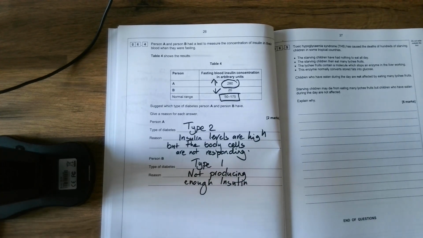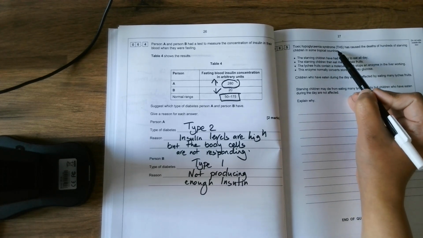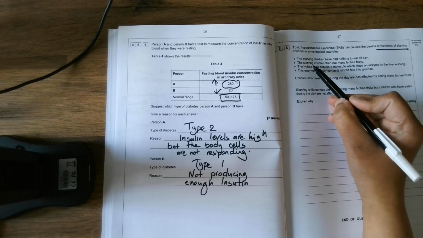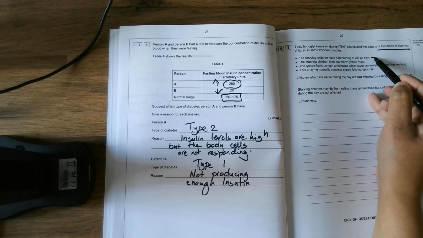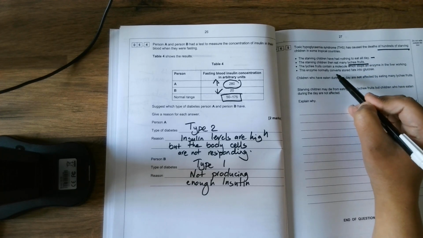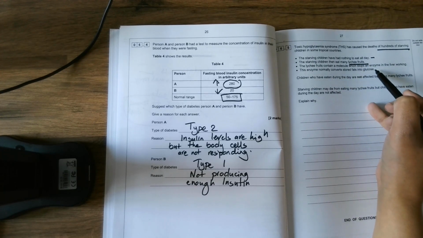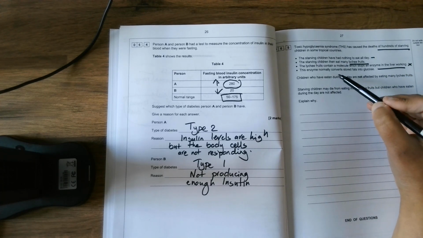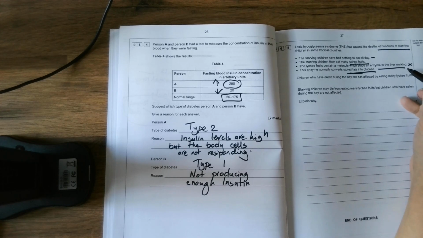And then our last question is an application question. It does come across quite challenging. So toxic hypoglycemia syndrome has caused the deaths of hundreds of starving children. The starving children have had nothing to eat all day. The starving children then eat many lychee fruits. The lychee fruit contain a molecule which stops an enzyme in the liver working. This enzyme normally converts stored fats into glucose.